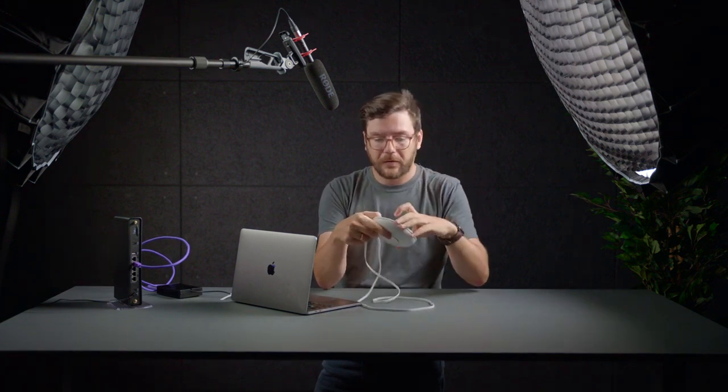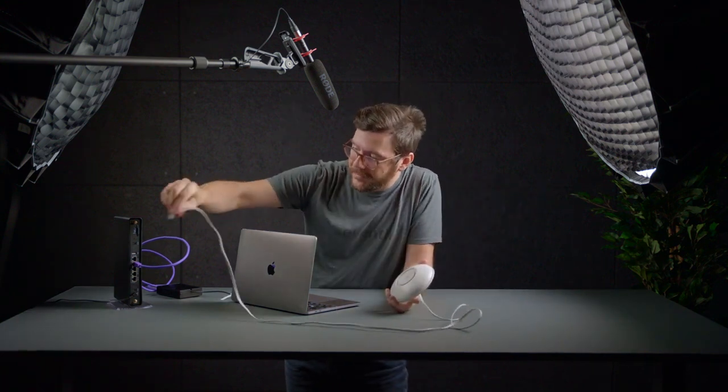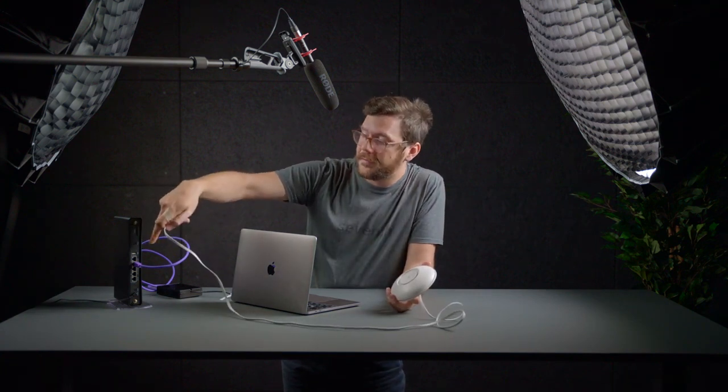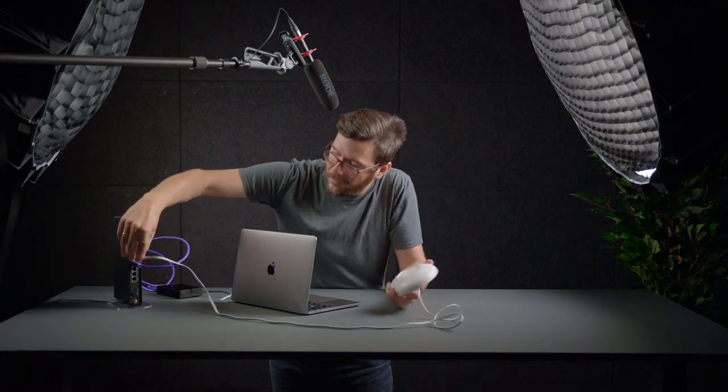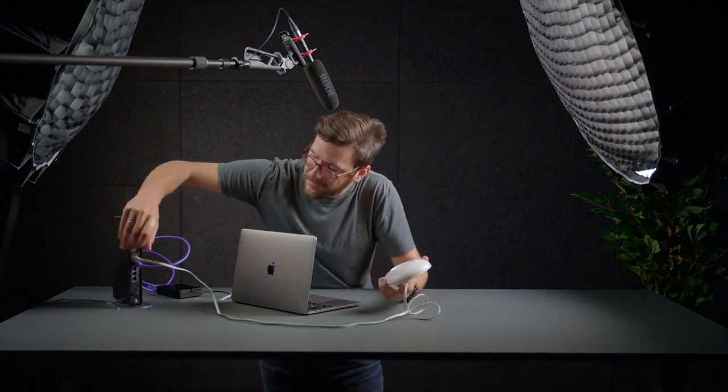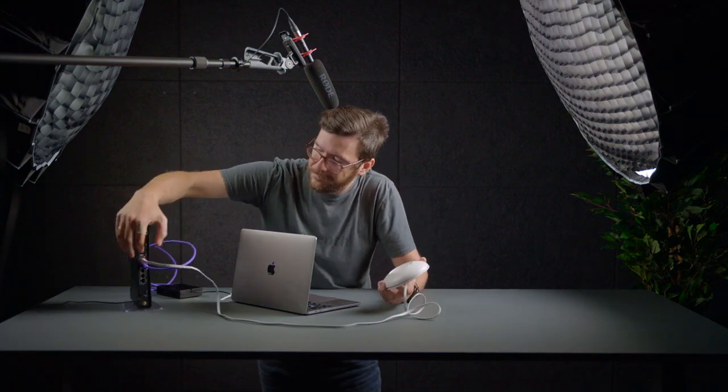So what I need to do is plug it into the first Ethernet port here, Ether 1. Then I need to hold the reset button, and then plug it into my main router in any port. In my case, I'm going to use the PoE port because I need the power from here. So let me just hold the button and plug it in.